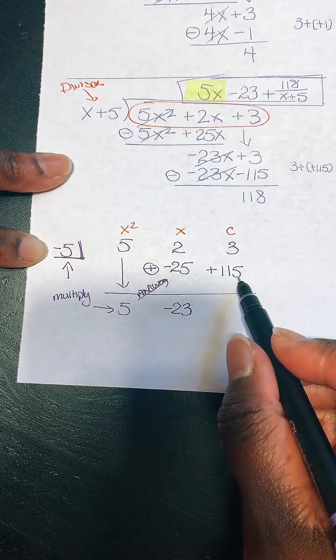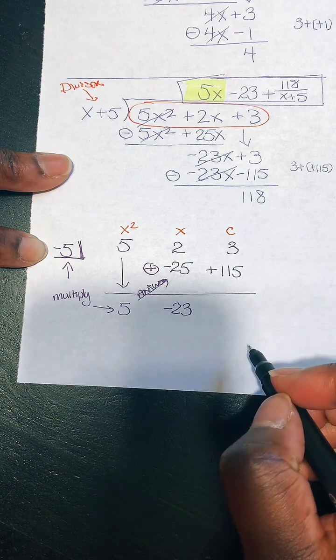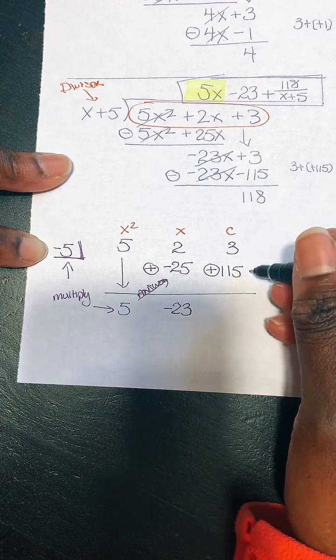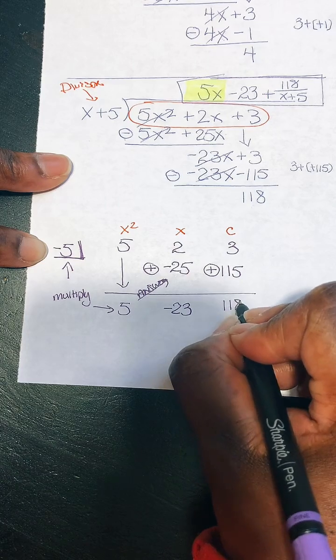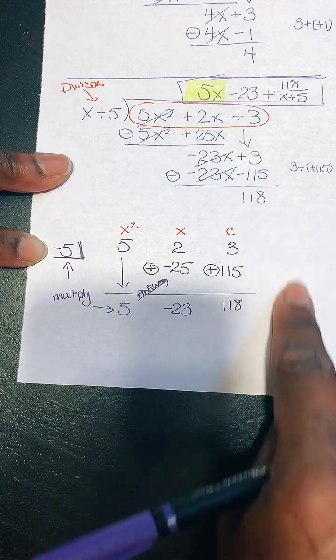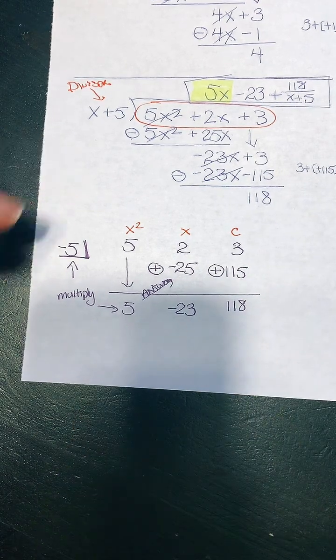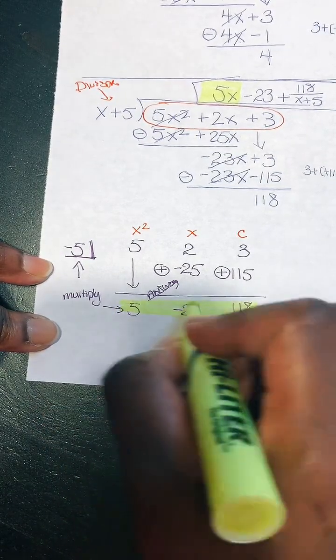That answer goes underneath the next term. So now, one more time, we're going to add these two terms together, which gives us our 118. Okay, so now we have nothing else left to bring down or to combine.